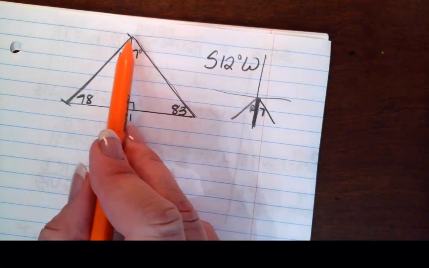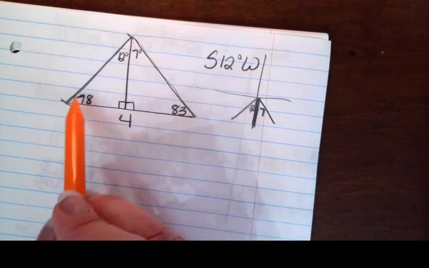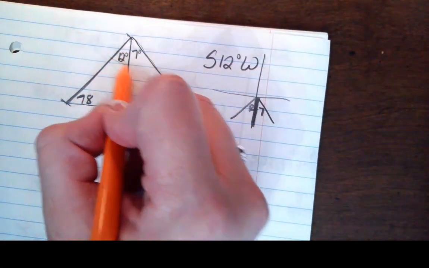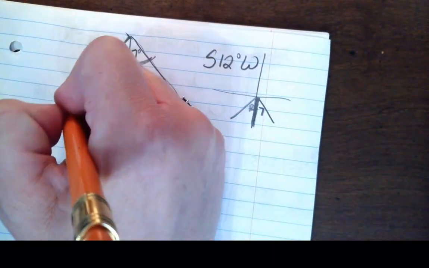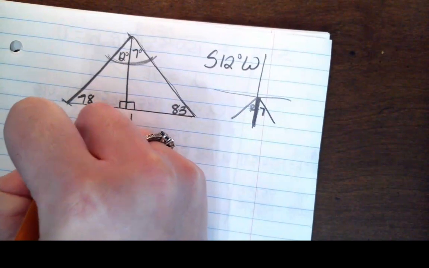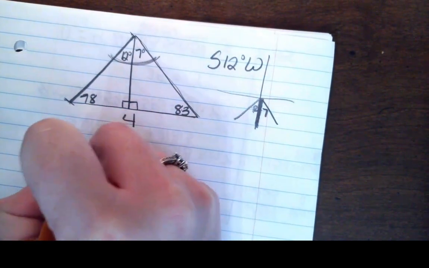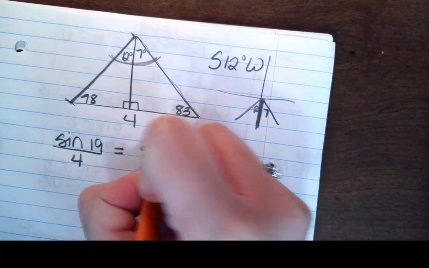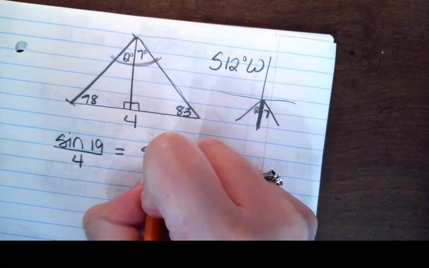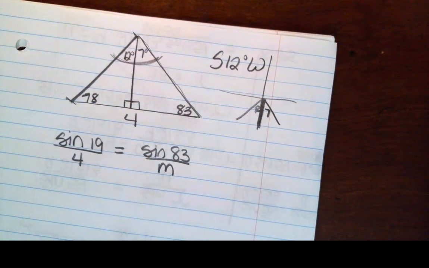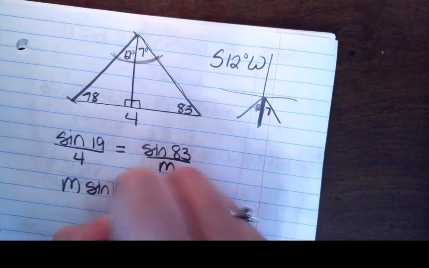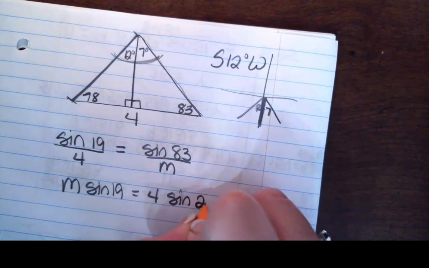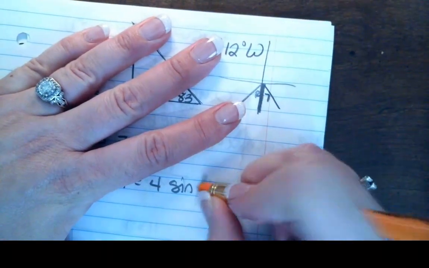So I know this big triangle now is what I'm concentrating on. I know that these two angles added together are 19 degrees, and I'm trying to find this side length right here. So I can do the sine of 19 degrees over 4 must be the sine of 83 degrees over the length of Marie's sailing distance. So I just used the big triangle in this case. So I have m times the sine of 19 equals 4 times the sine of 83.